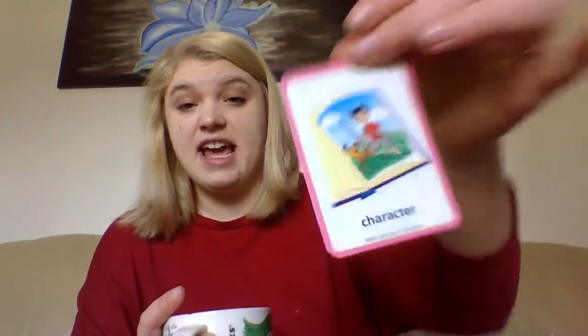So for example, this one's character. We might say a character means, or a character is someone that is in a story. And it can also be an animal in a story. It doesn't have to be a human. A character could be an animal, a person, and sometimes even a thing, if a thing is alive. So that is the type of answer I'm looking for. If we're just giving the definition, so if I say what's character and they say a person in a story, that is also acceptable, but we'd like to build off of that and get more.